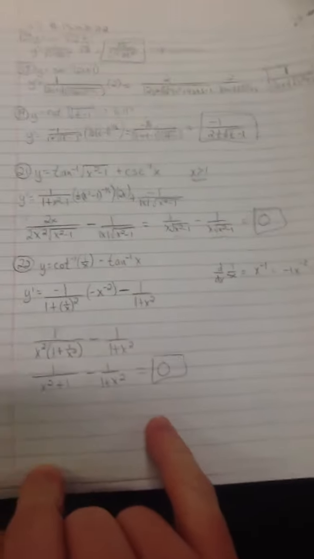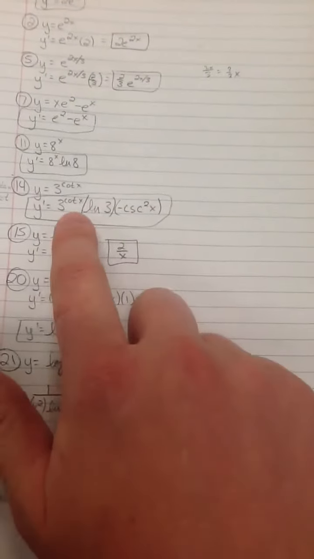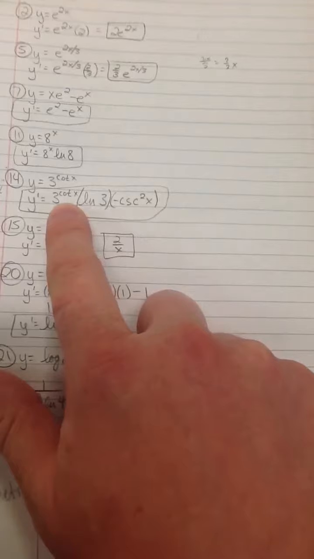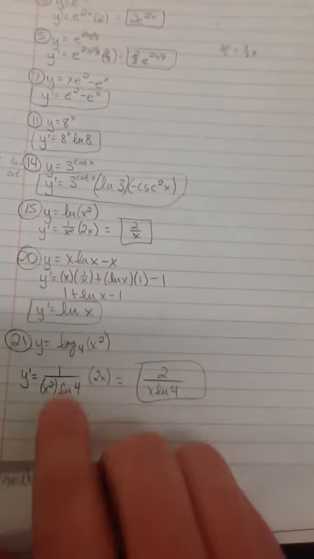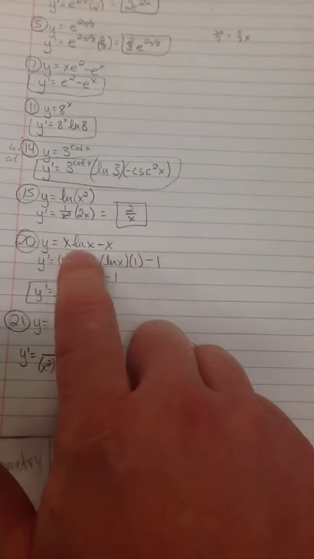Answer number 22 is 0. Let me give you the even answers here real quick. That's on 4.3. On 4.4, the answer to number 2 is 2e to the 2x. And 14 is all that stuff. And 20 is just the ln of x. Remember to do product rule right here.